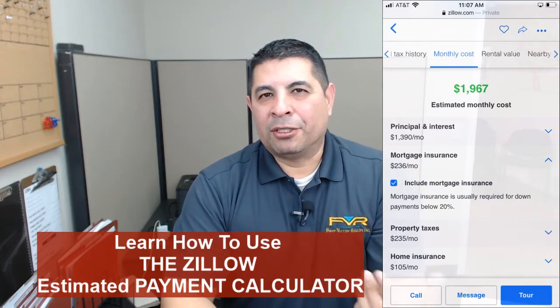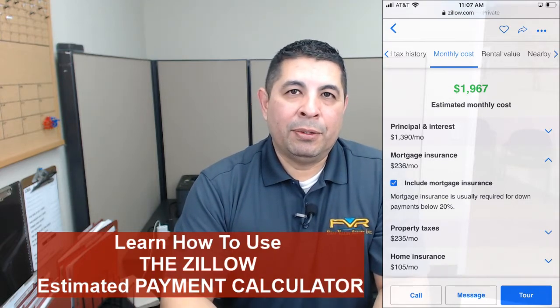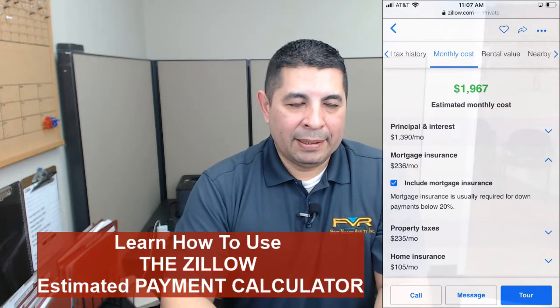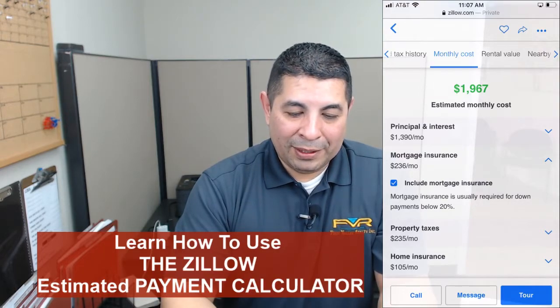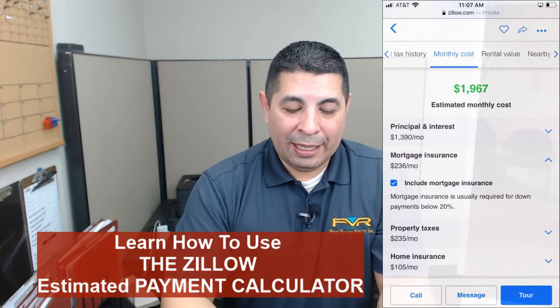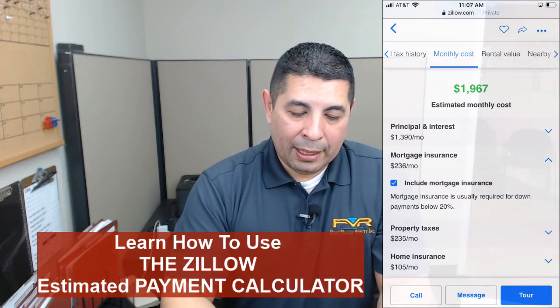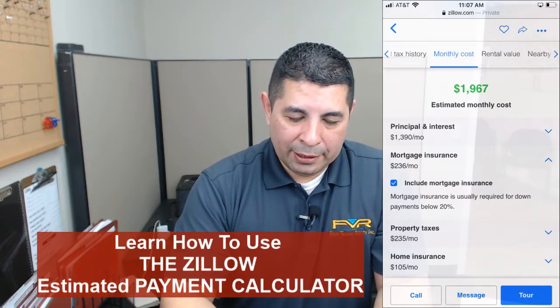But this is just an exercise to give you an idea on how to use Zillow and how to really filter the information that you get by using Zillow. So big difference from 1,400 something to 1,967. I think it's almost a $500 difference.